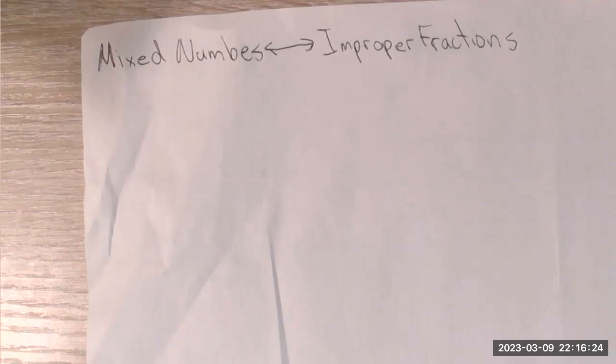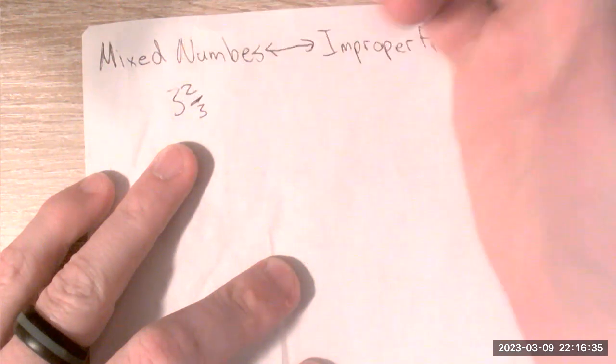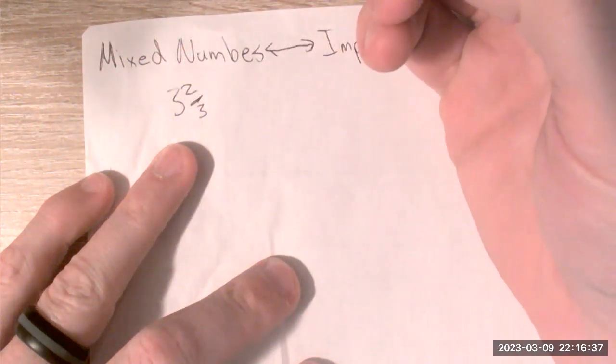Let's look at turning mixed numbers into improper fractions and improper fractions into mixed numbers. Try to think about what's going on with the number 3 2/3. Look at that mixed number, right? Remember what this means. Think about this going back to what we talked about with ratios and fractions.